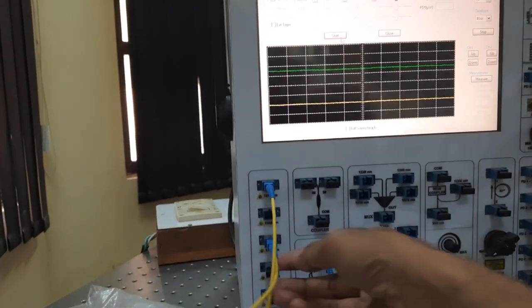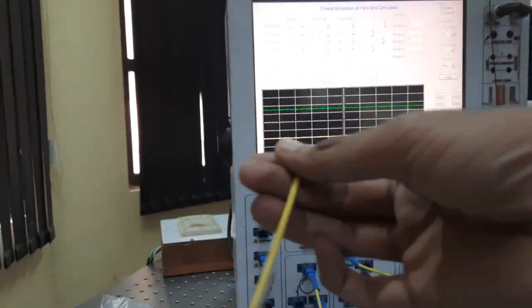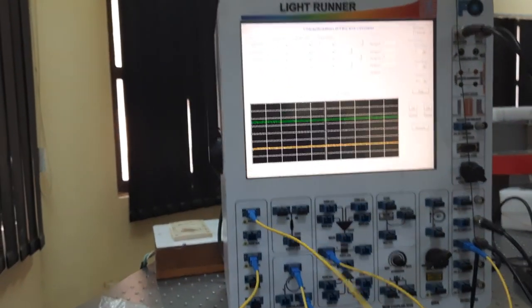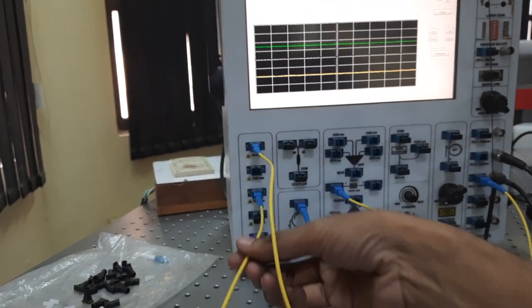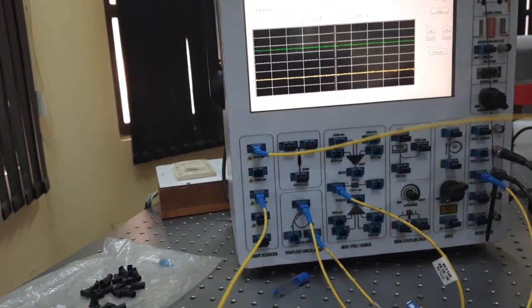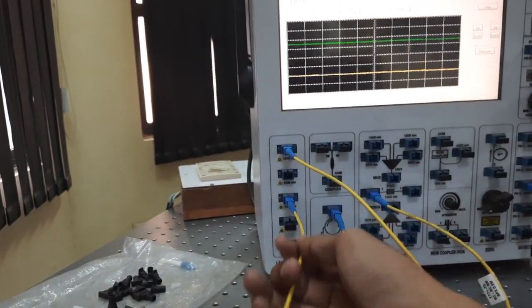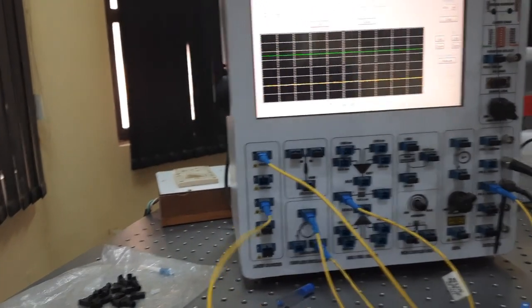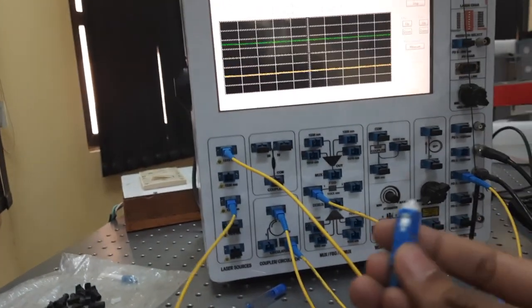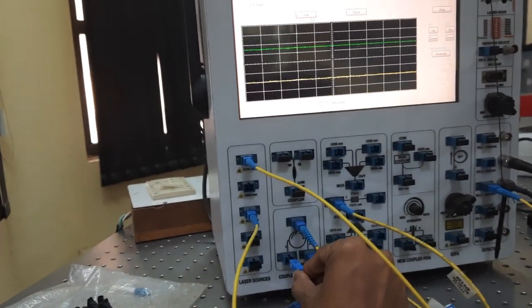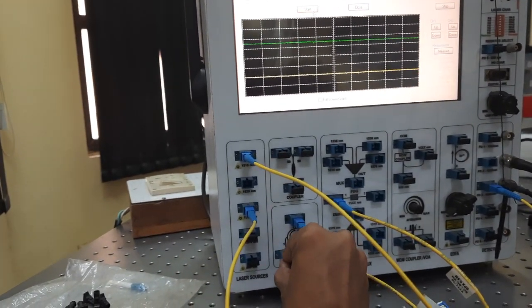So these are my two signals, 1510 and 1550. Look at what I am doing. The 1550 nanometer signal I will give to circulator port 1.